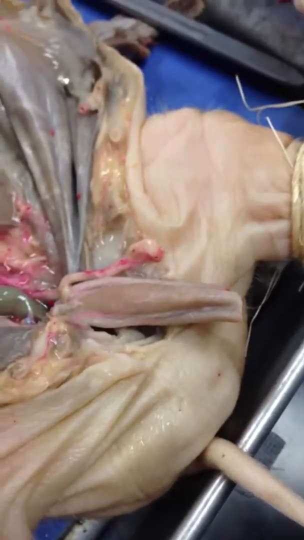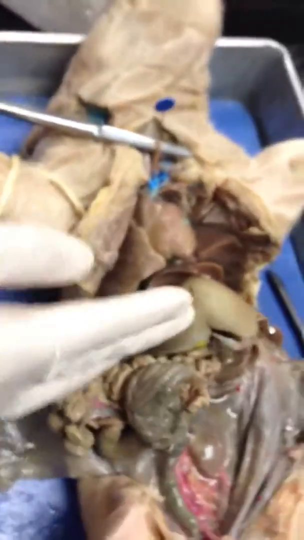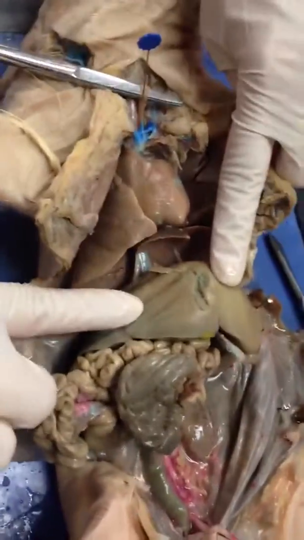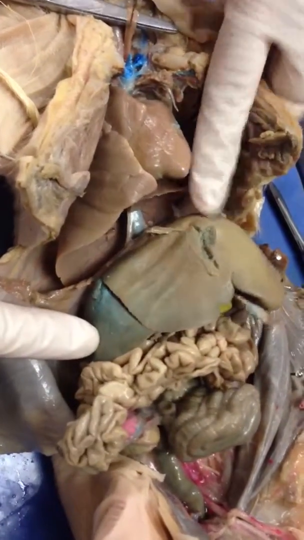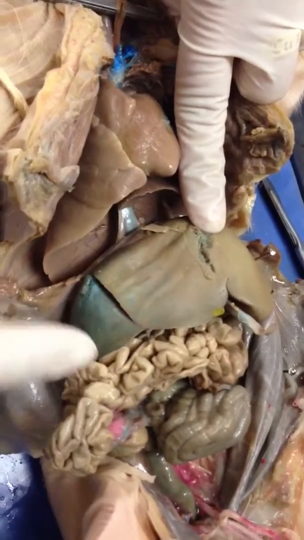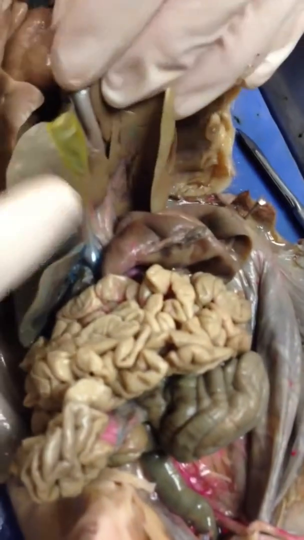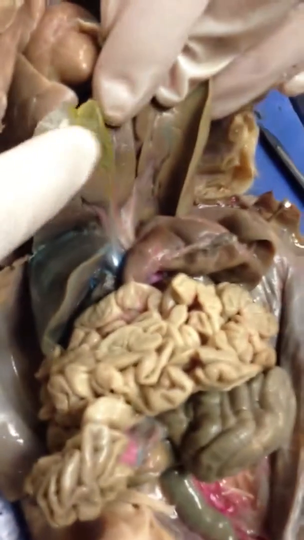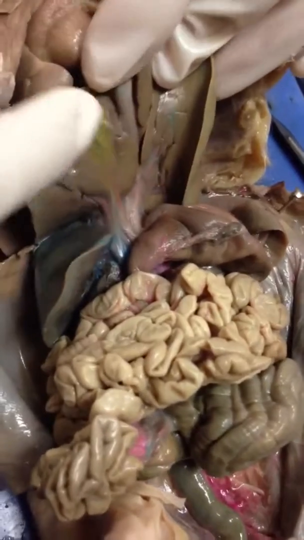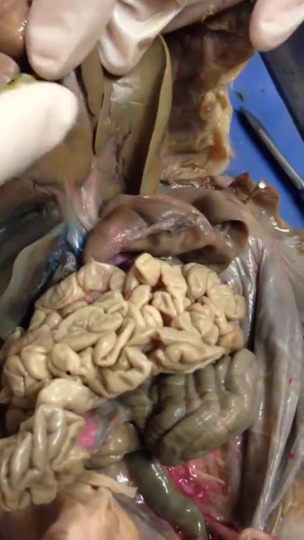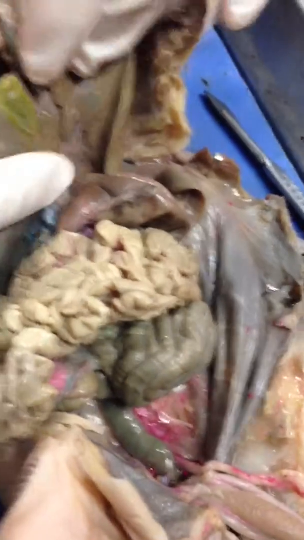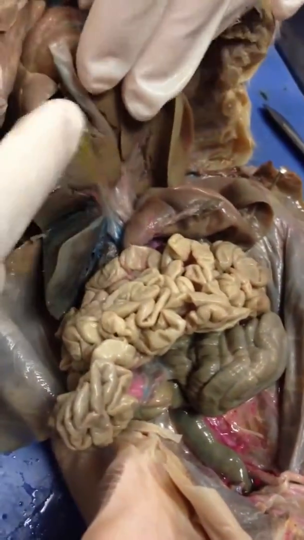Alright, so then we also have the accessory digestive organs. The first one that we see and the most obvious is the liver. So the liver is pretty large. You can see the two lobes, the right lobe here, left lobe here, and then directly underneath the liver, we have the gallbladder. Looks like a little leaf. Yeah, and it's pretty green because of bile. It almost looks like it's a part of the liver.